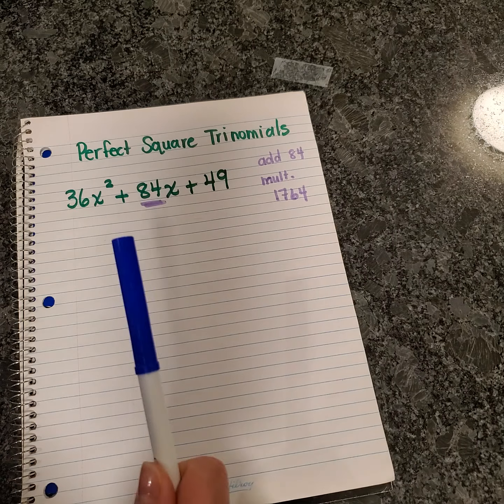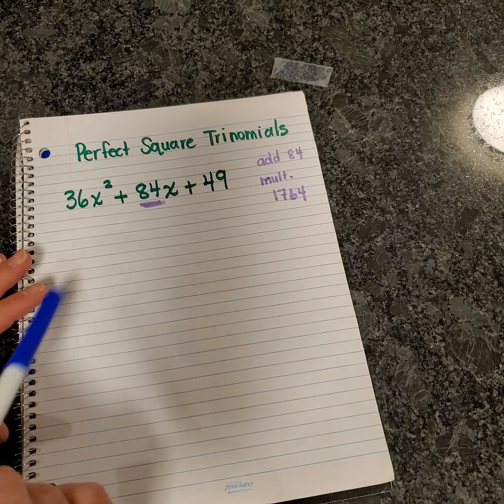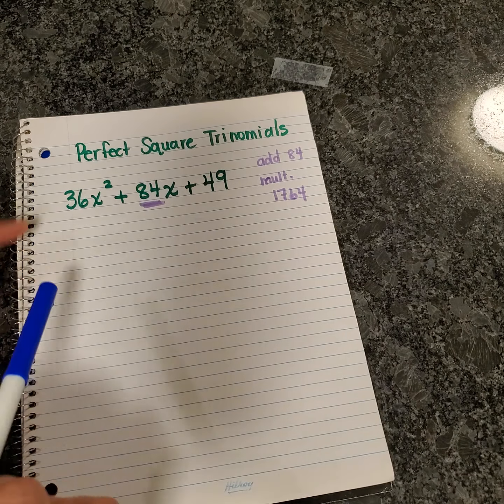A perfect square trinomial is an expression with 3 terms where the very first term is a perfect square, and lo and behold, it is. The square root of 36x squared is 6x. The very last term is a perfect square, which, oh yeah, the square root of 49 is 7.